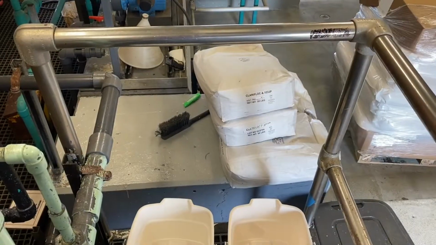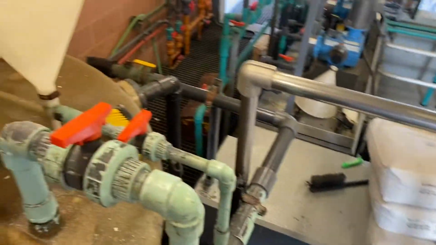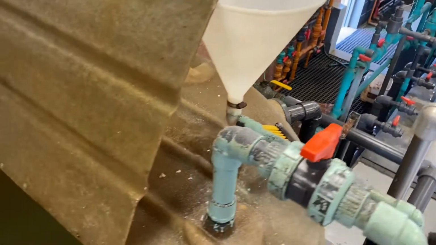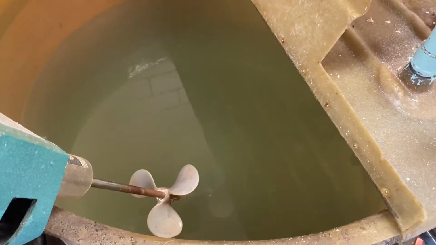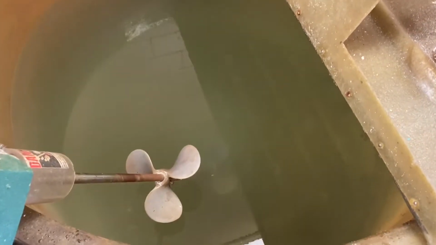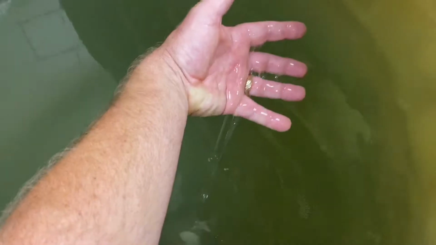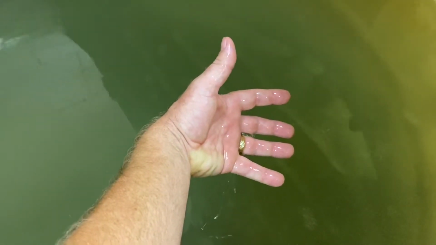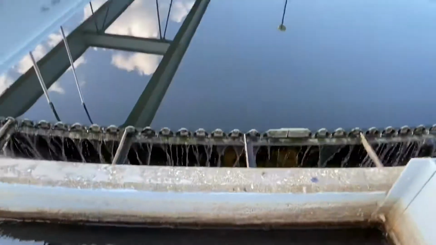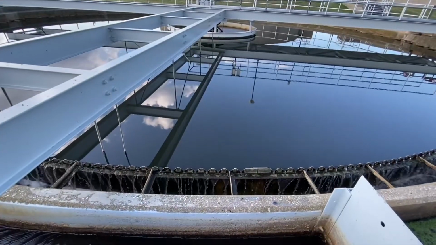Our polymer comes in a dry form, which we dump into a funnel through an injector, mixing with water into a 500-gallon tank where it has to hydrate and age, and the polymer becomes the consistency of snot. Now that's nasty.